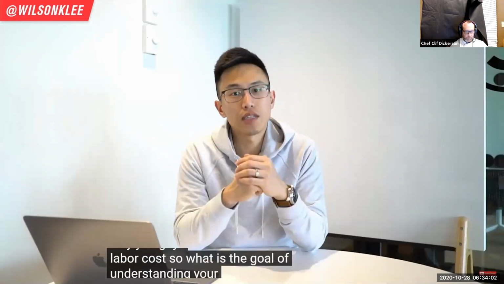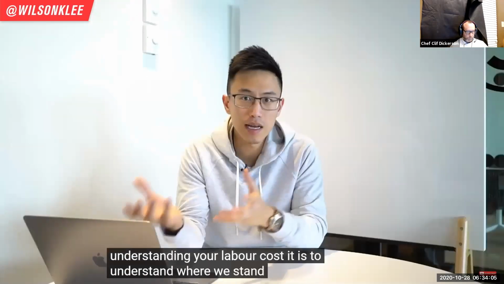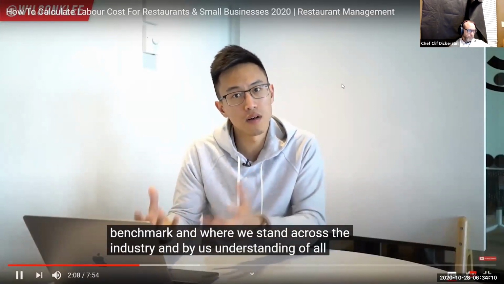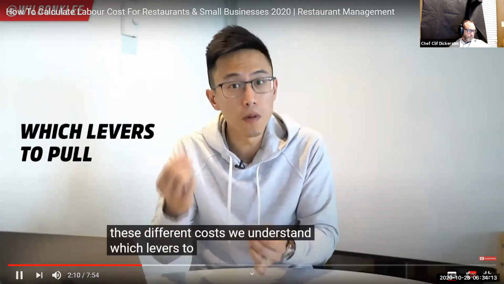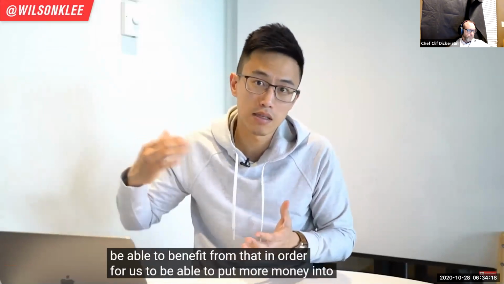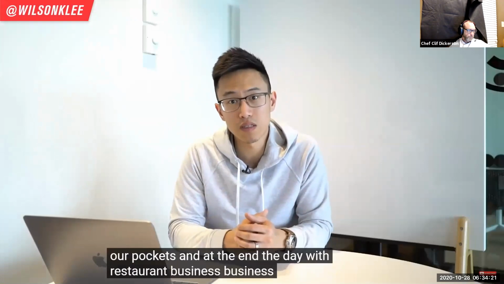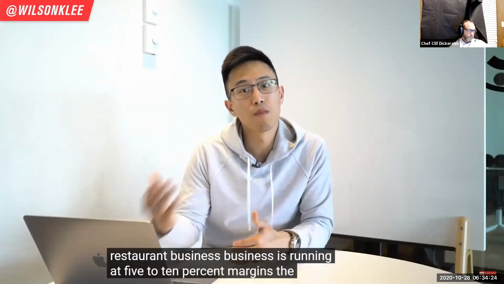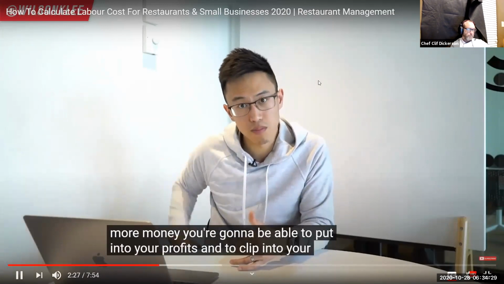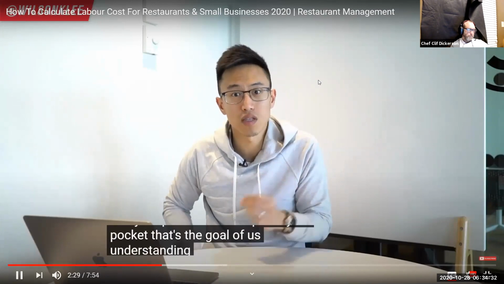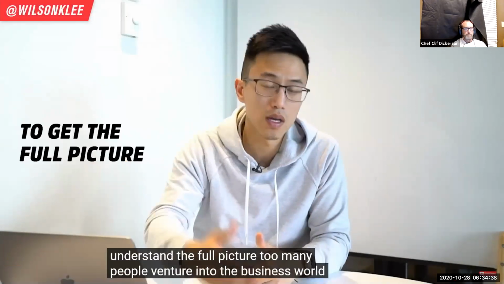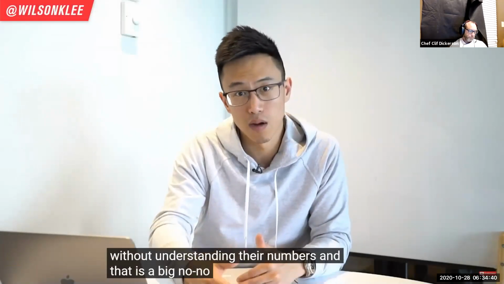So what is the goal of understanding your labor cost? It is to understand where we stand on the benchmark and where we stand across the industry. By understanding all these different costs, we understand which levers to pull in order to benefit from that, and to put more money into our pockets. And at the end of the day, with restaurant businesses running at 5 to 10% margins, the more money you save from labor costs, the more money you're going to be able to put into your profits and into your pocket. That's the goal of understanding labor costs: to understand the full picture. Too many people venture into the business world without understanding their numbers, and that is a big no-no.